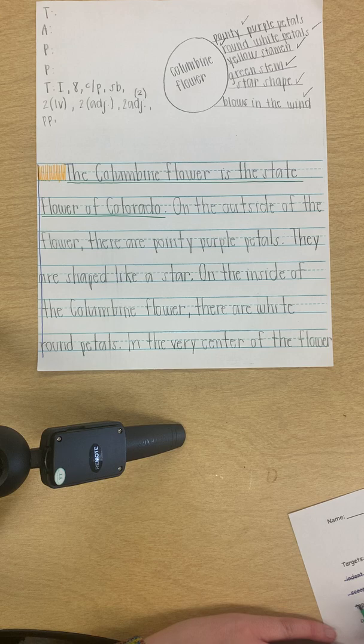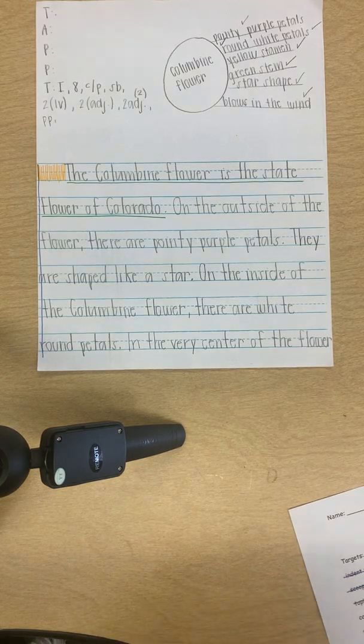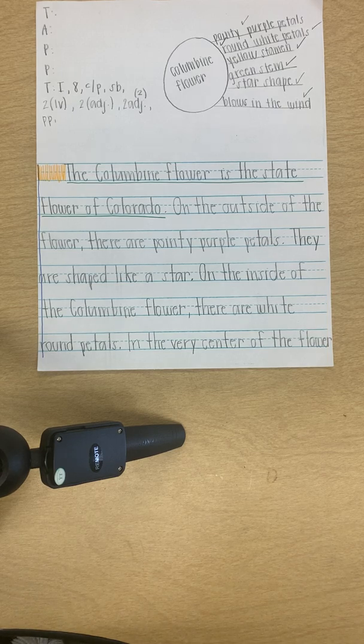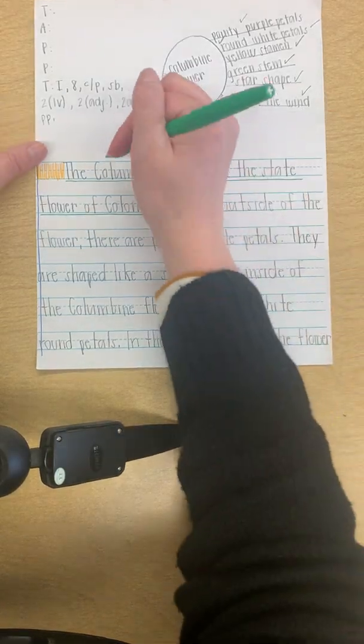Okay. Then you're going to trace over your capitals in green. Please make sure that every time you said Columbine that you capitalized Columbine. And if you used Colorado, make sure that you capitalize Colorado every single time.